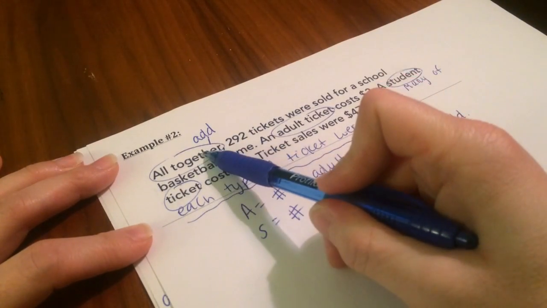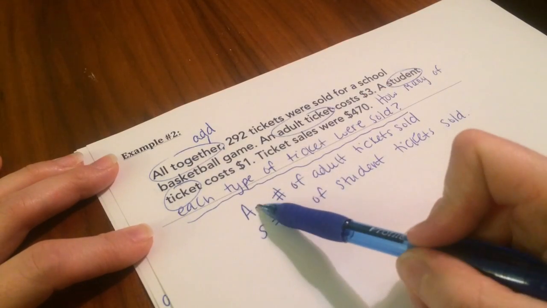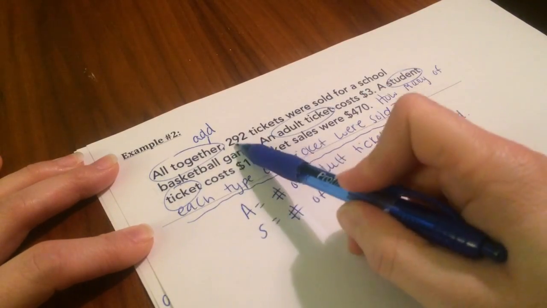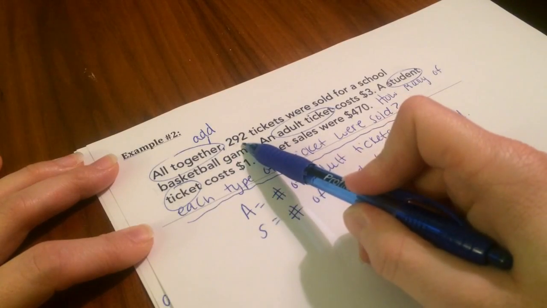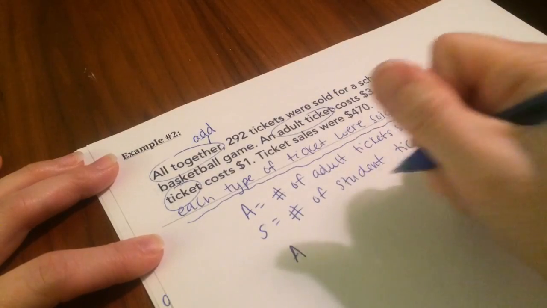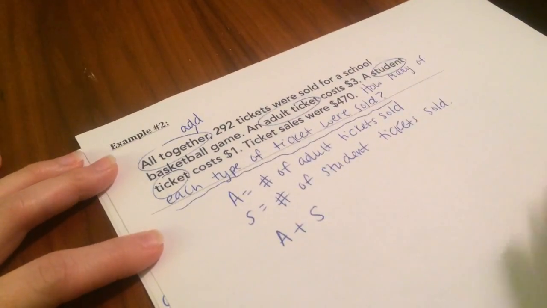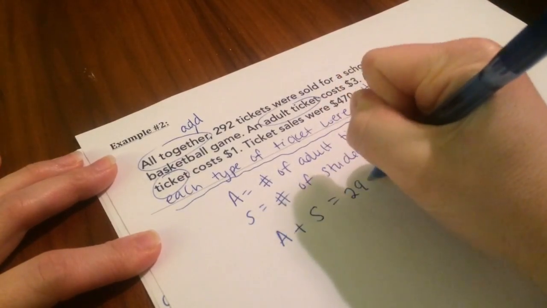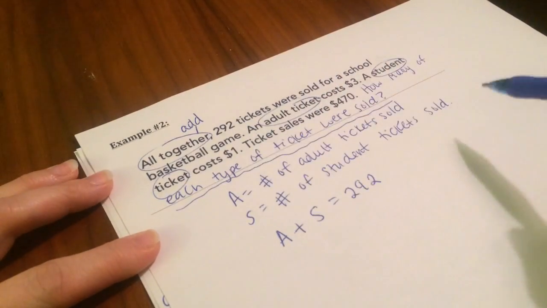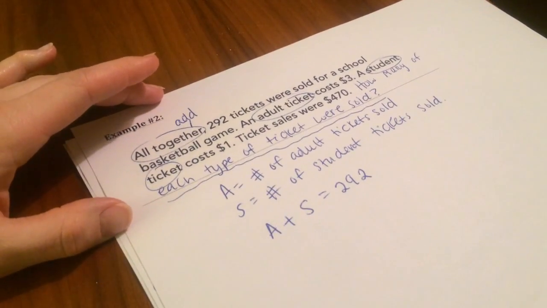So if we add the number of adult and student tickets, it was 292 tickets sold. So we have the number of adult tickets, A, plus S, the number of student tickets, equals 292.